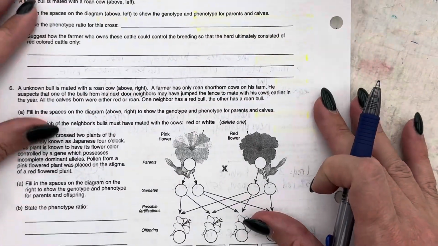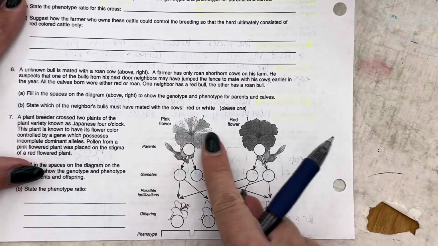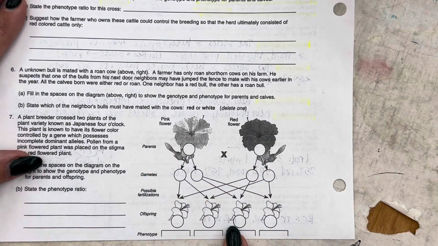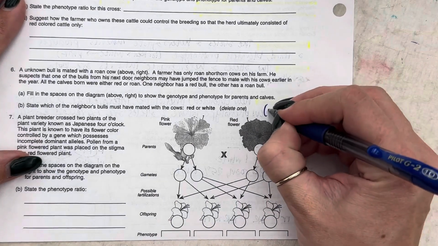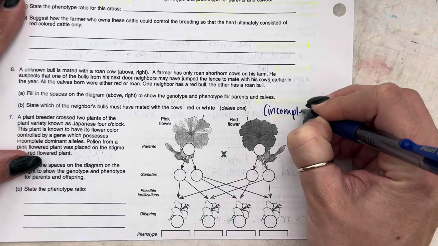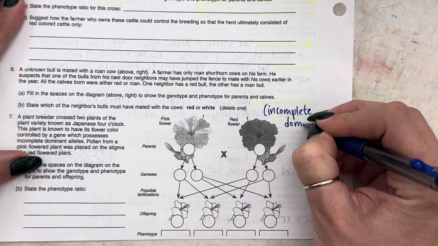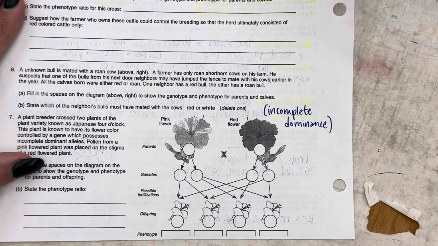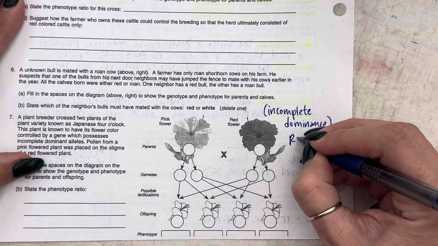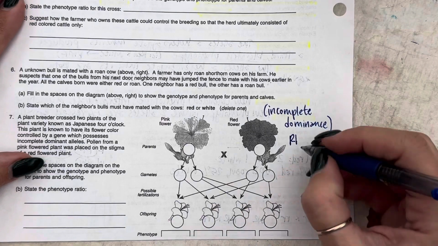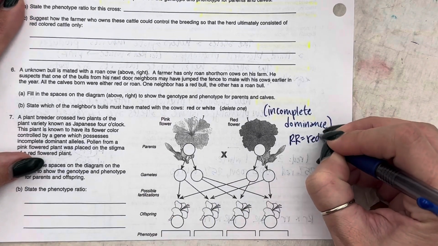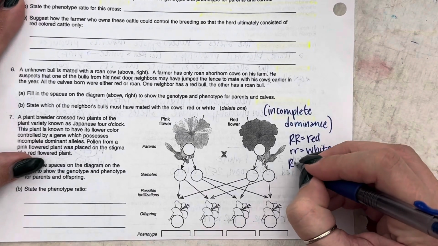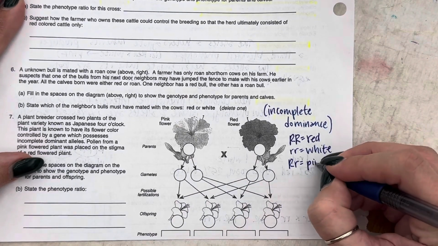When you hop down to number 7, this is our pink and red. This is our blending of traits. So this would be our incomplete dominance. Where we have our alleles, capital R is red, lowercase is white, and capital lowercase is pink.